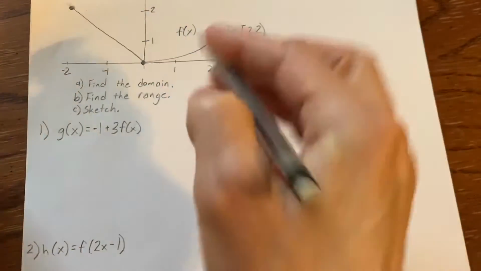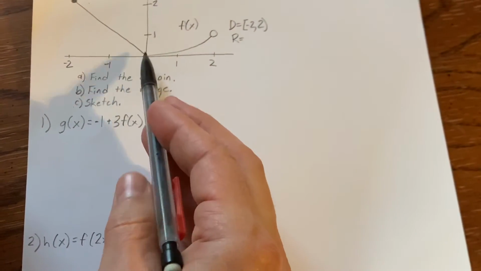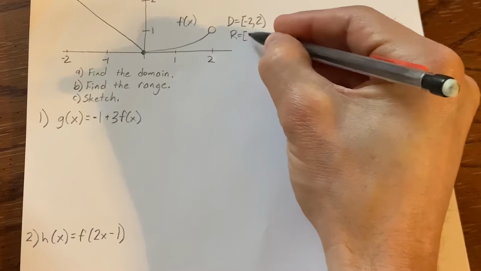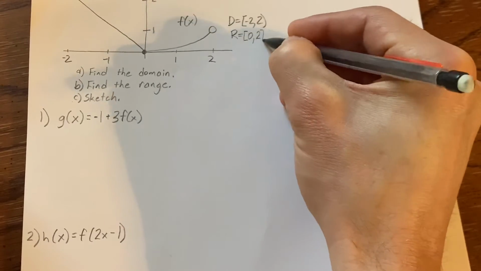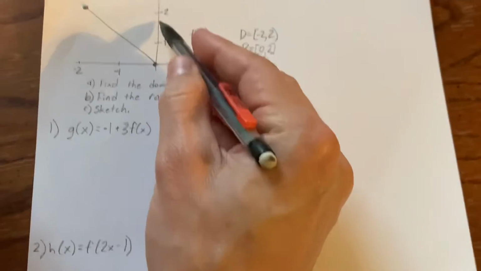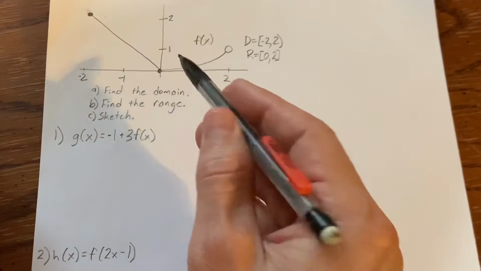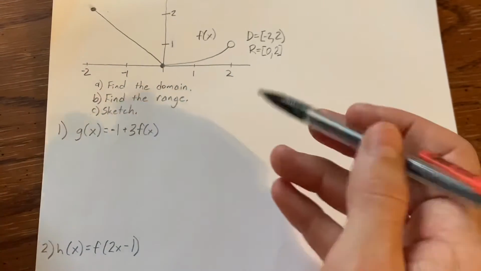The range is the list of possible outputs. That's the sort of vertical shadow. It's from 0 to 2, right? You could get an output as low as 0, an output all the way up to 2. No issues that you could get multiple outputs of, say, a half. It's just in the range once.